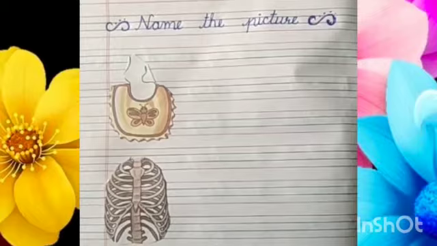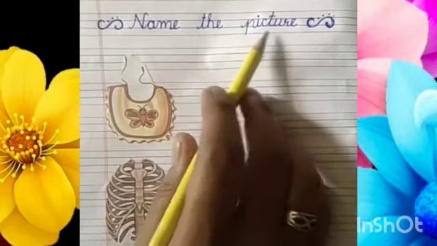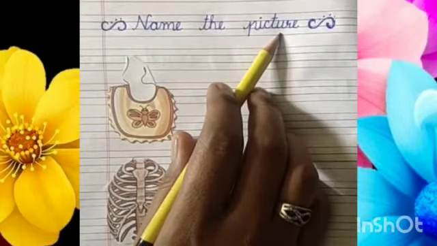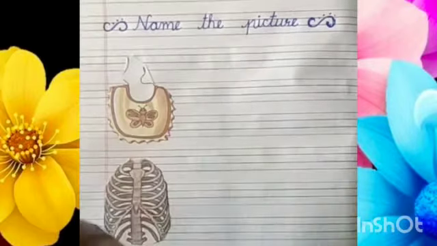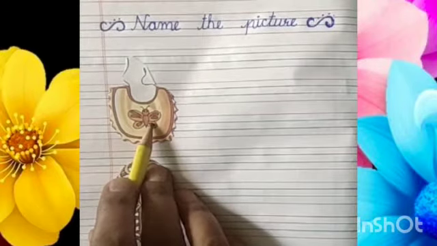Dear kids, today we will do the pattern Name the Picture. In this pattern, first of all, we will see the picture, we will identify the picture. After identifying the picture, we will write down its name.